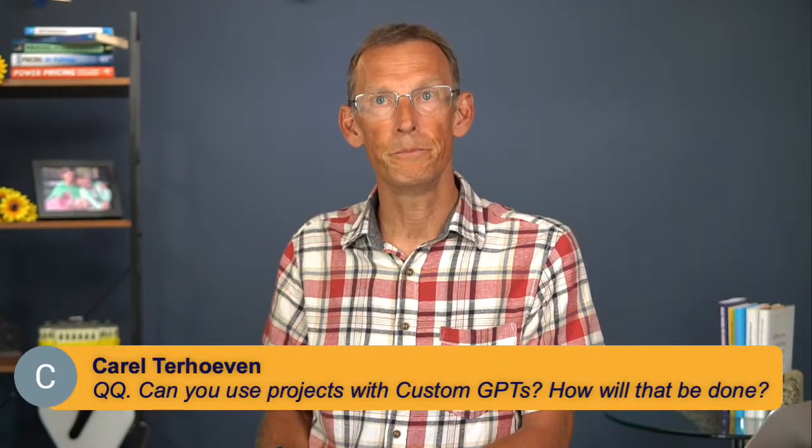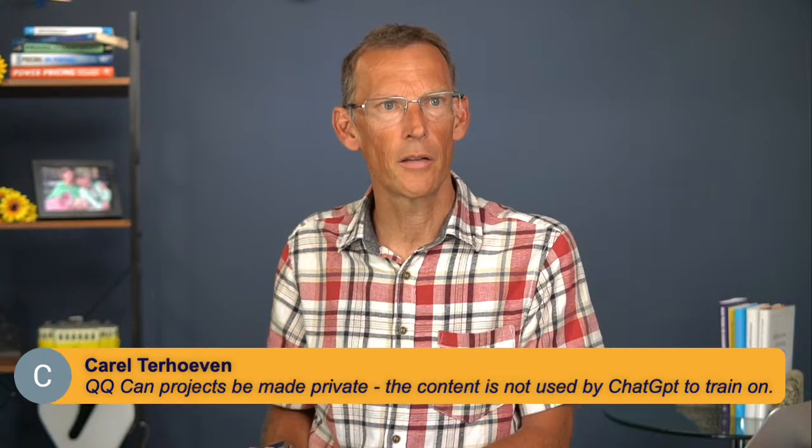So really the only difference is with the Teams account, the default is they are not using your chat to train the data, but if you wanted to, you could turn that off. Whereas with the free and the plus account, the default is you are training the data, but you can turn it off. And I would recommend perhaps you would want to do that if that gives you better peace of mind. I think I answered that question.